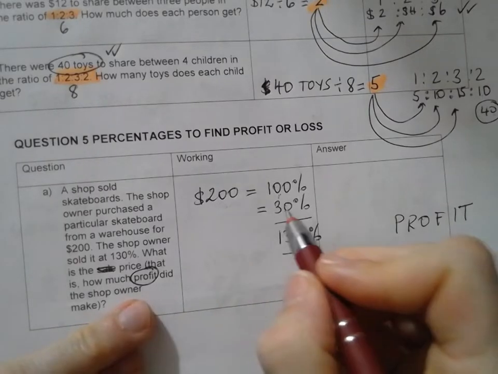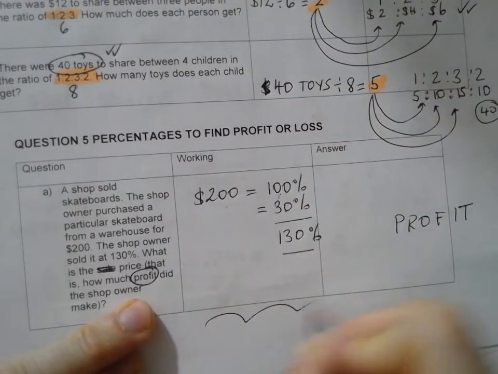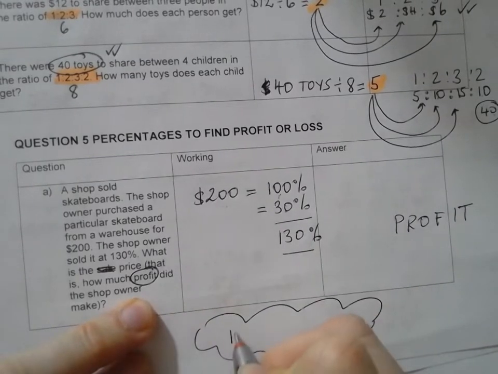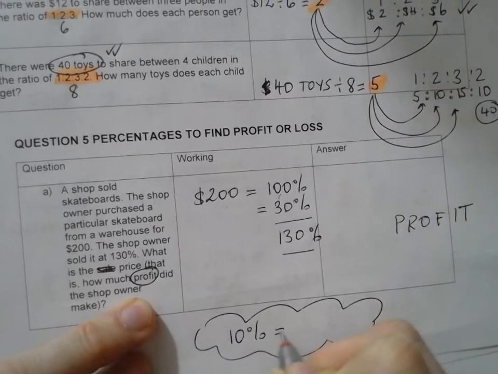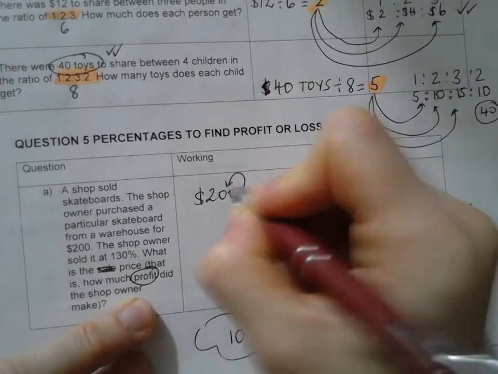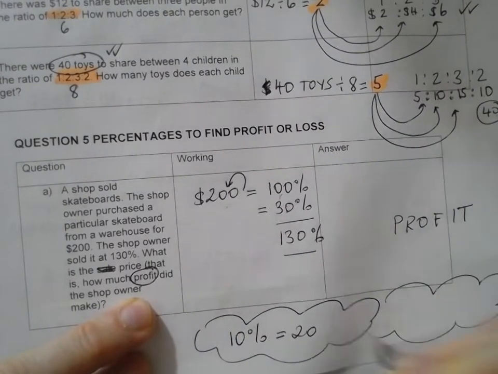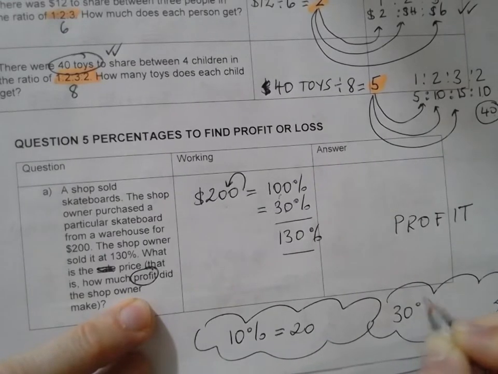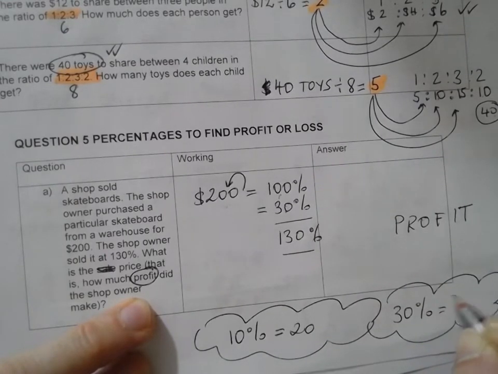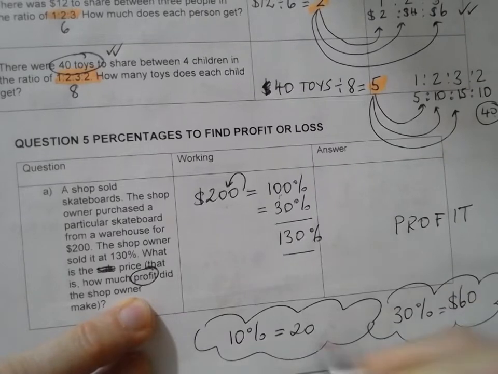So 30%, let's just do some thinking down here. What would 10% be? 10% of 200 would be 20. So if we know that 10% is 20, then 30% must be 60.